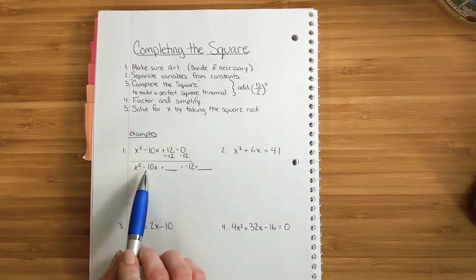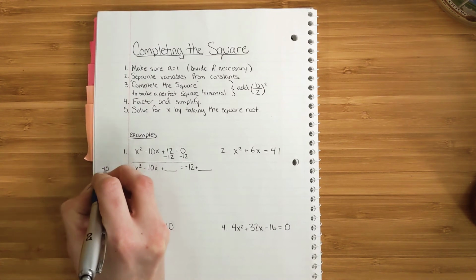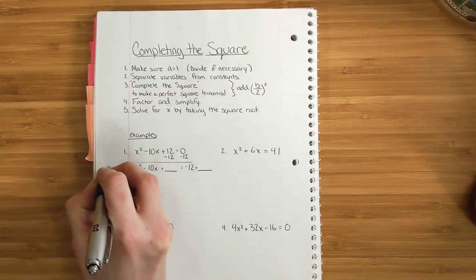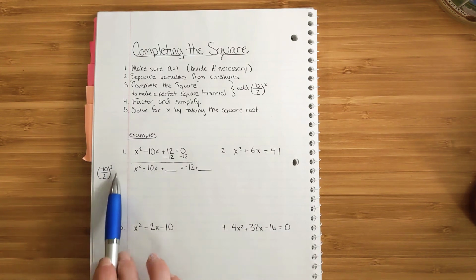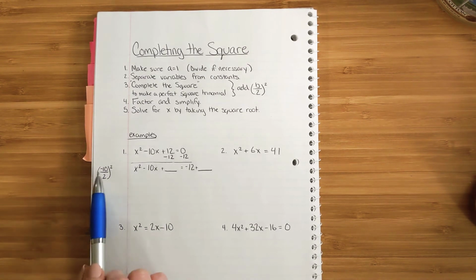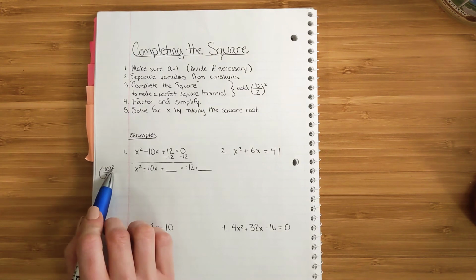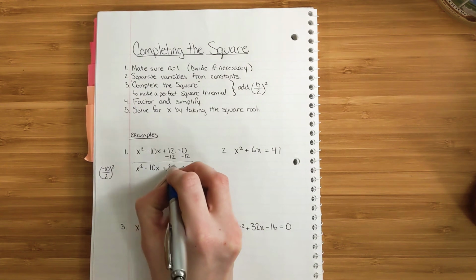Okay, so in this example, my b is a negative 10, and I'm going to come over here and plug negative 10 into our formula where that b is. And you could go ahead and plug that into your graphing calculator the way that it's written, or if you just do a little bit of mental math, it's not too hard to do. Negative 10 divided by 2 is negative 5, and if I take negative 5 times itself, which is what it means to square something, I get positive 25.